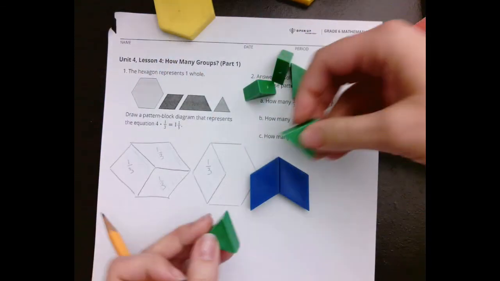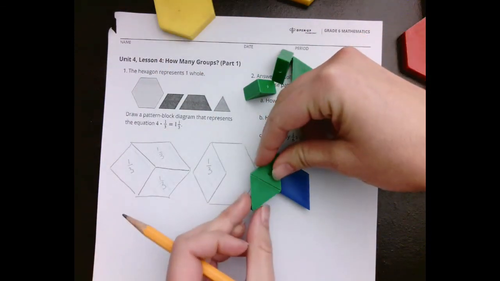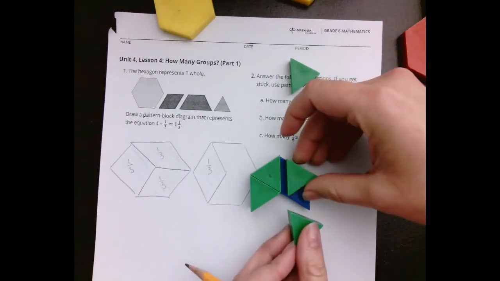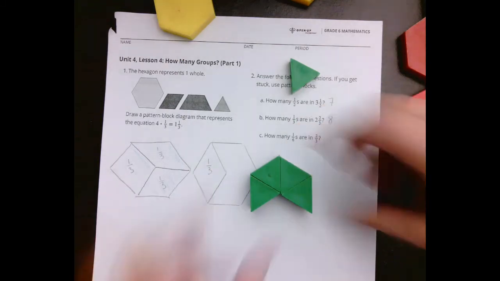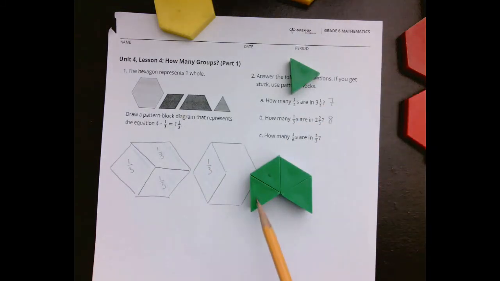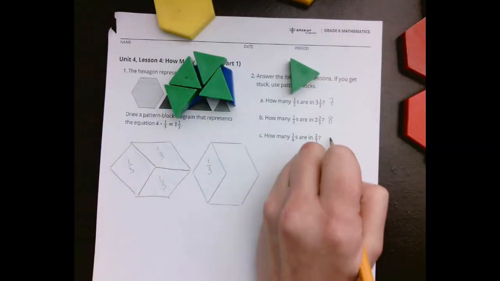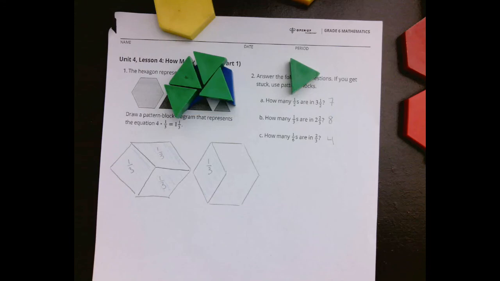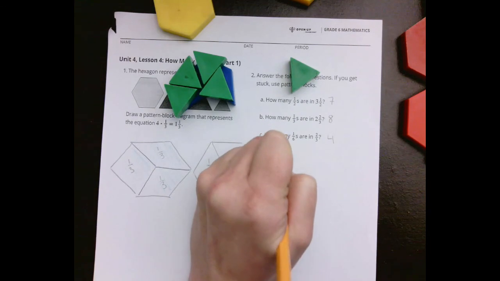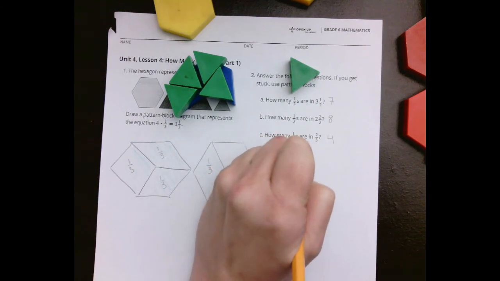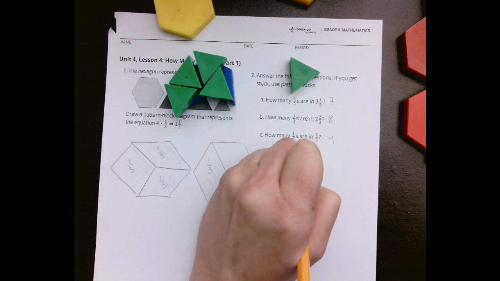So I am going to arrange my green triangles so that they cover my blue rhombuses so that I can see how many triangles it takes to have the same area as 2/3. So that's 1, 2, 3, 4. So that means there are 4 1/6 in 2/3. 4 groups of 1/6 makes 2/3. Let's write that. 4 groups of 1/6 makes 2/3.